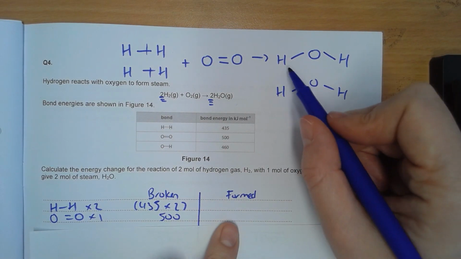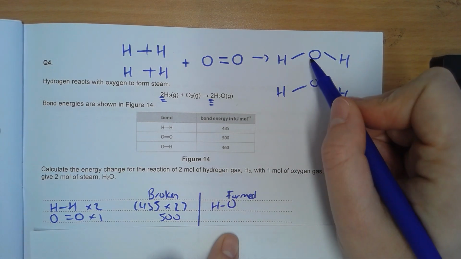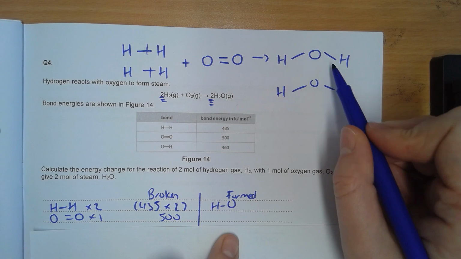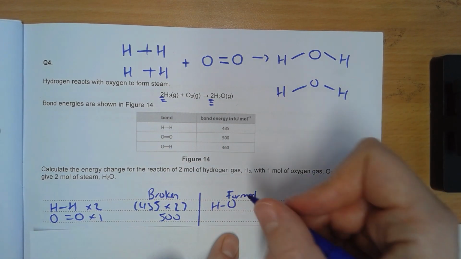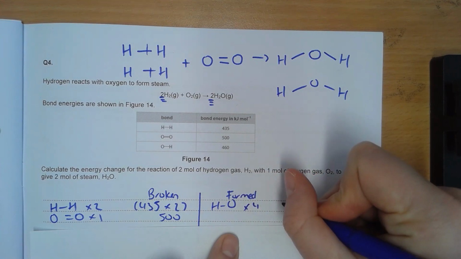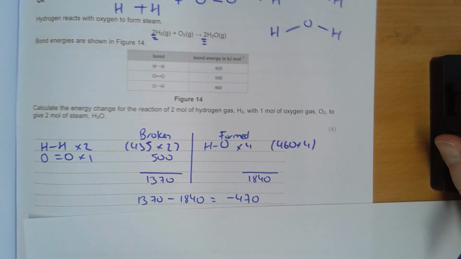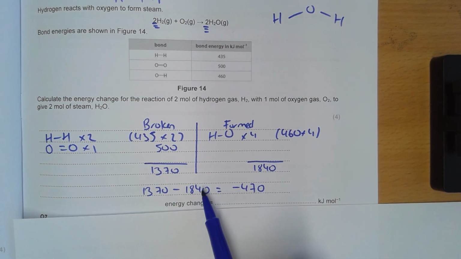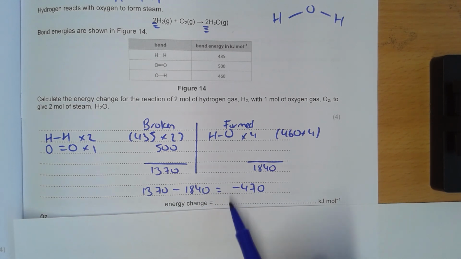Bonds formed, I've got this H-O bond that I'm going to need to form. So H-O is the same as O-H, they're all the same thing, and you can see I've got 1, 2, 3, 4 of them, where an oxygen is just bonded to a hydrogen, so I've got 4 of them, so it's going to be 460 times 4. Again, I add all that up, I subtract what I get on the right from what I get on the left, so I subtract 1840 from 1370, and again I'm getting a negative answer.